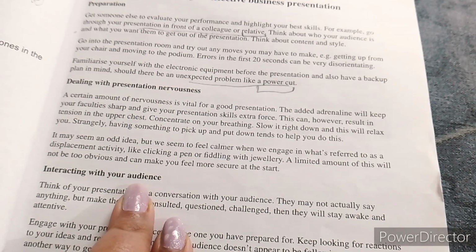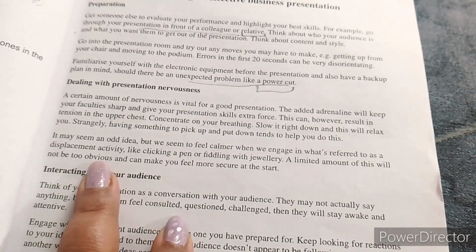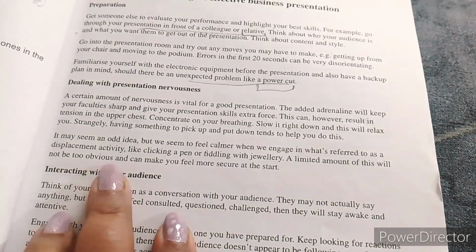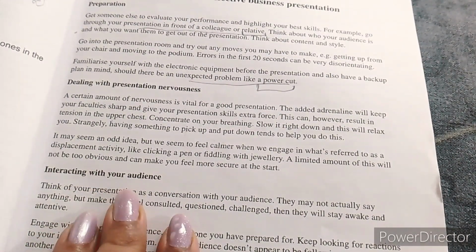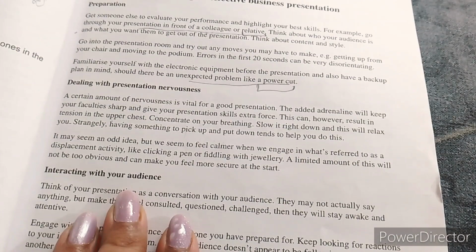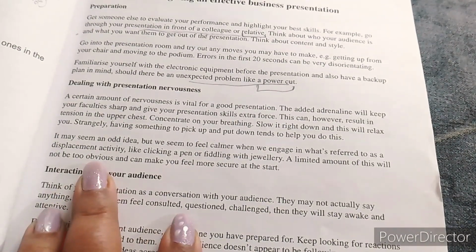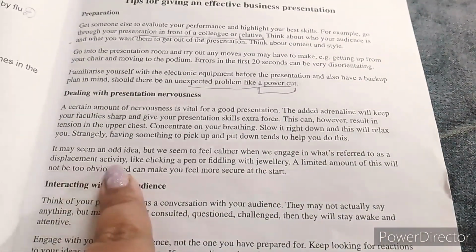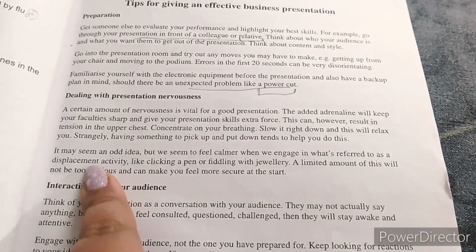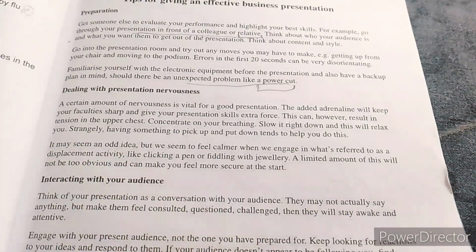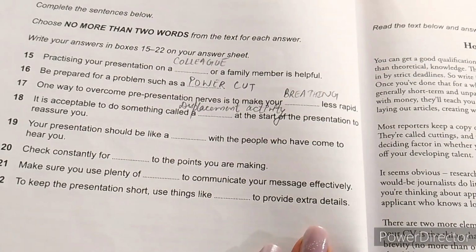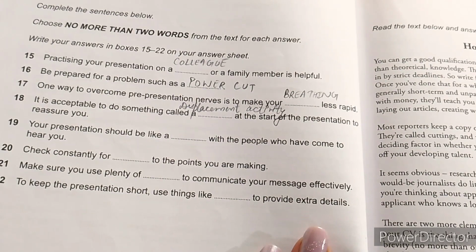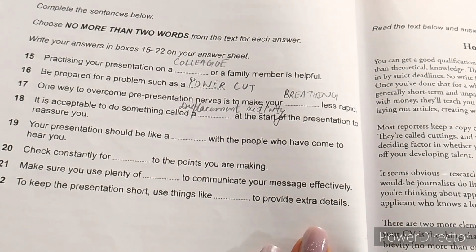A limited amount of this will not be too obvious, that is, it is acceptable and can make you feel more secure at the start. So at the start, it is acceptable and is referred to as a displacement activity. So the answer to this blank is displacement activity. So we'll write displacement activity as the answer.